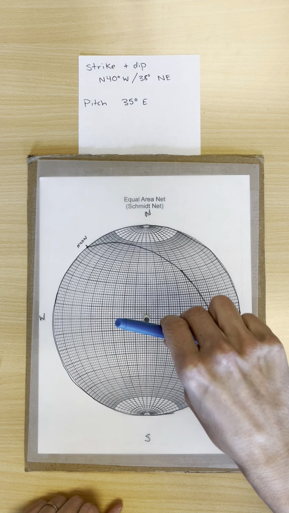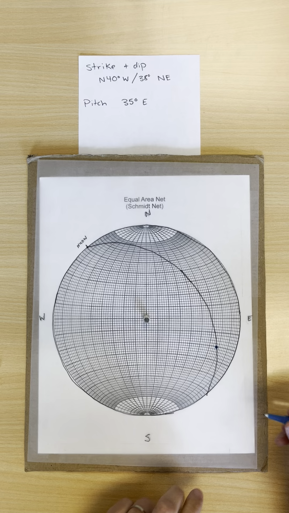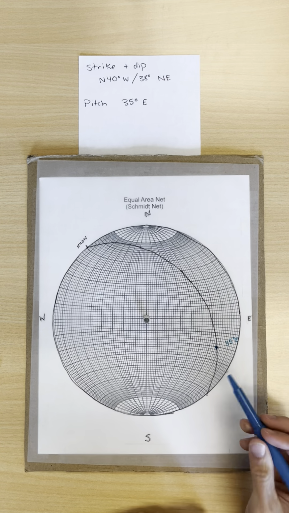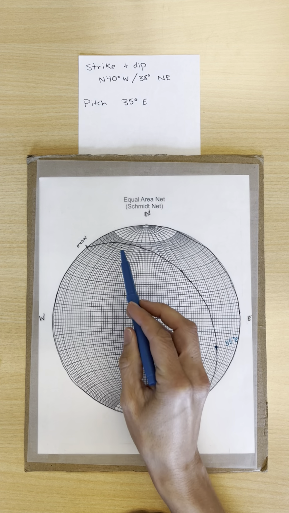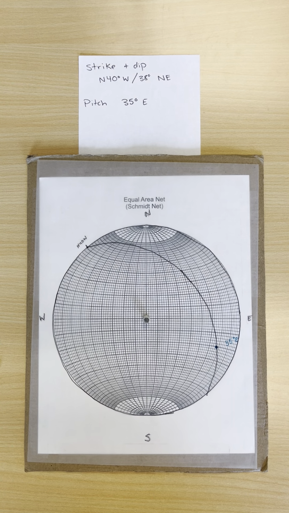You can see that line should be pointing in roughly to that quadrant, which is towards the east, which is my check that I have drawn it the right way from the right pole, because if it was drawn from the north pole, it would be pointing roughly towards the north or the northwest.